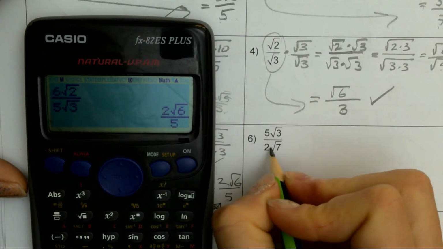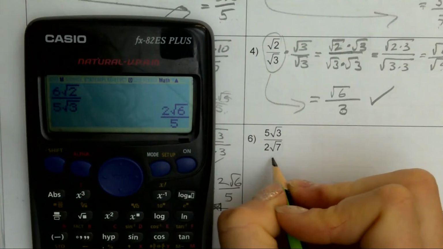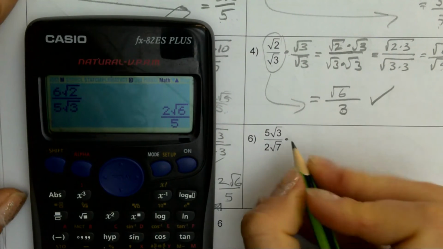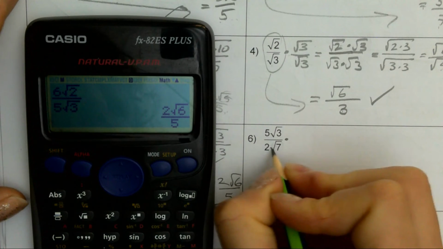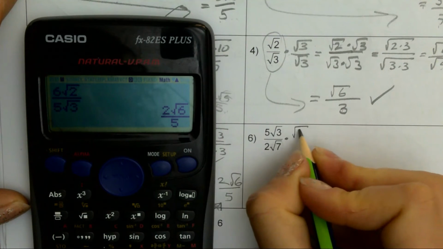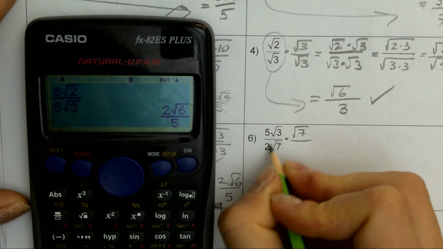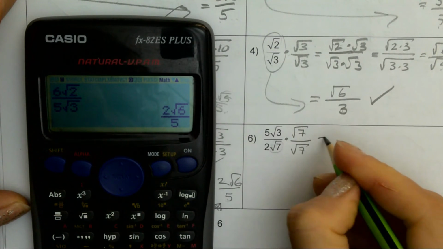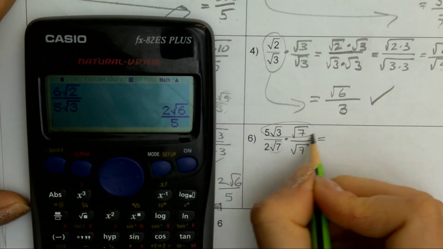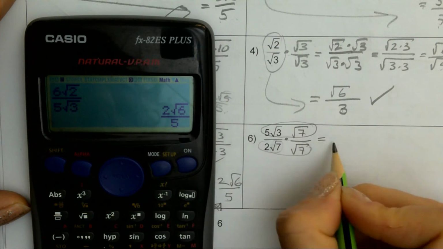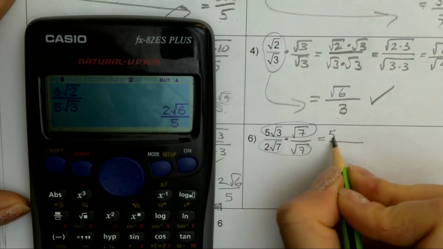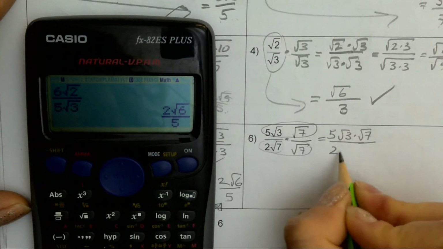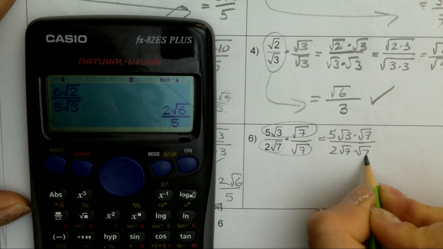So here we have this radical in the bottom. We're not supposed to have radicals in the bottom when we have an answer. So we're going to rationalize the denominator. That means to get rid of the radical. So we take this number and we go same over same, because that's the same as 1. So now I'm going to multiply all the numerators together and the denominators together. So that's 5 root 3 times root 7. And that's 2 root 7 times root 7.